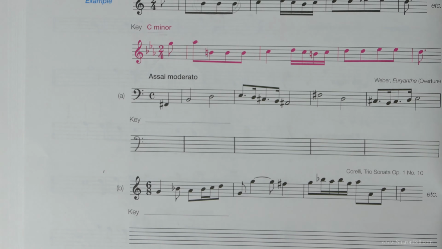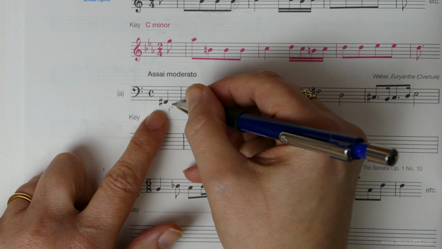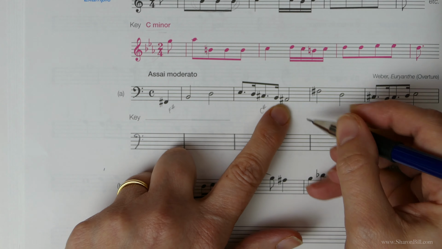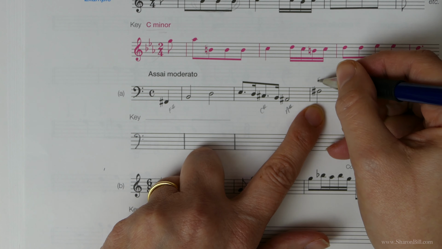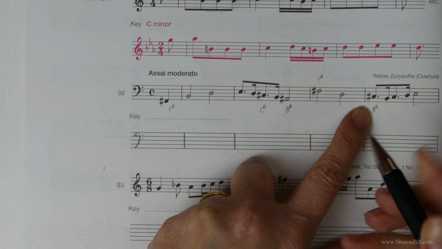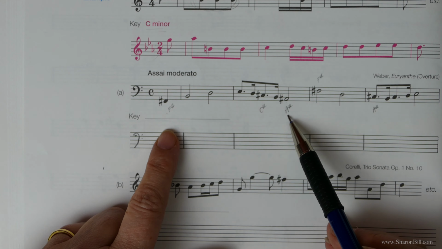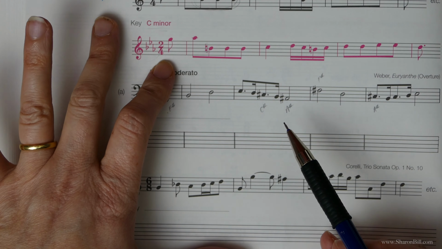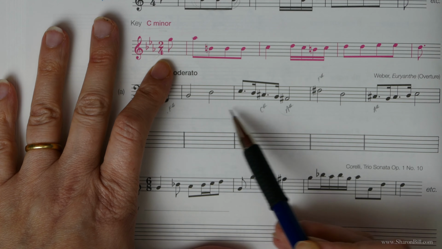So let's see what clues we've got in this exercise. We're in bass clef, so we've got an F sharp here. We've got a C sharp here. We've got an A sharp. We've got another F sharp here. And another A sharp here. Now it's not possible to have a key signature of F, C and A sharps. If ever there's an A sharp, it's got to have also F, C, G, D and A. So that A sharp doesn't fit with a key signature.